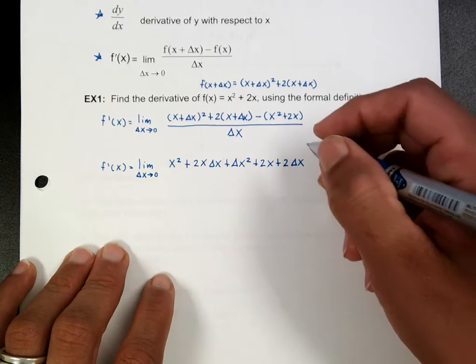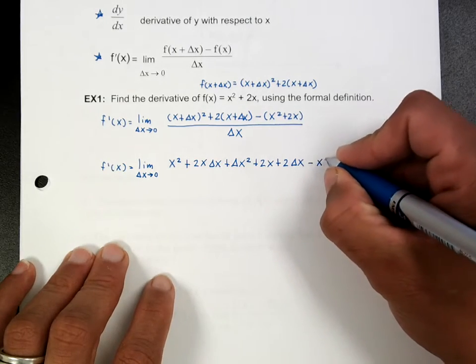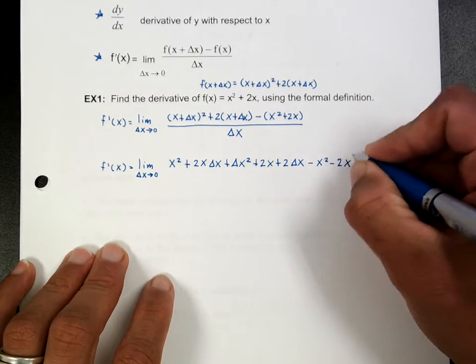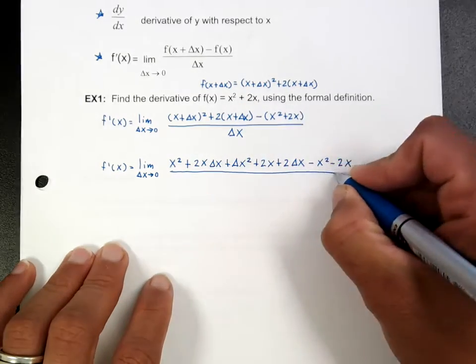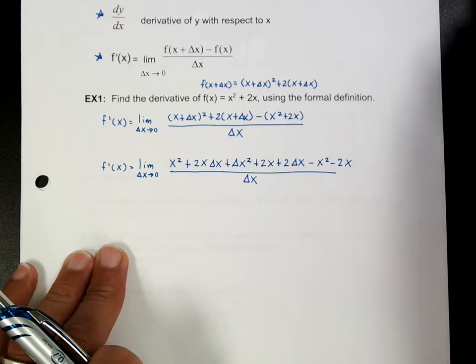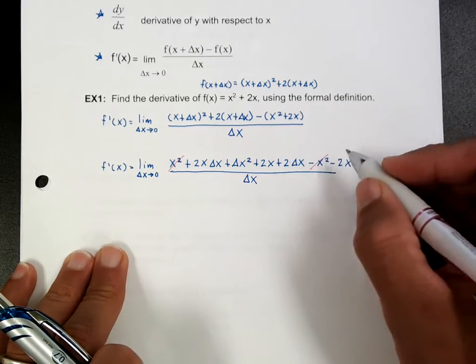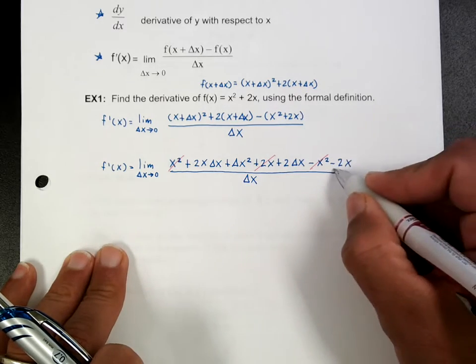All right. As we move on with this, we have minus x squared minus 2x over delta x. Now at this point, some of the steps should cancel out here. We have x squares cancel. The 2x's cancel.